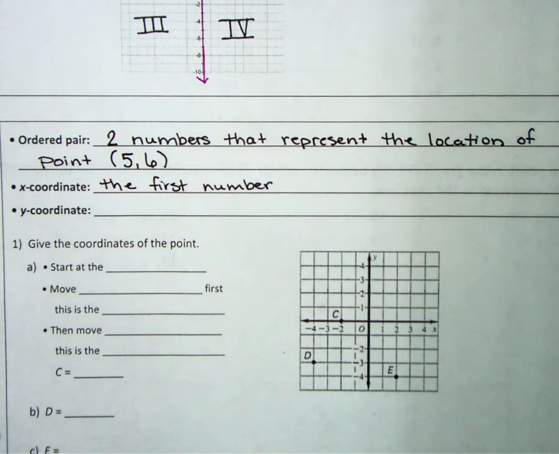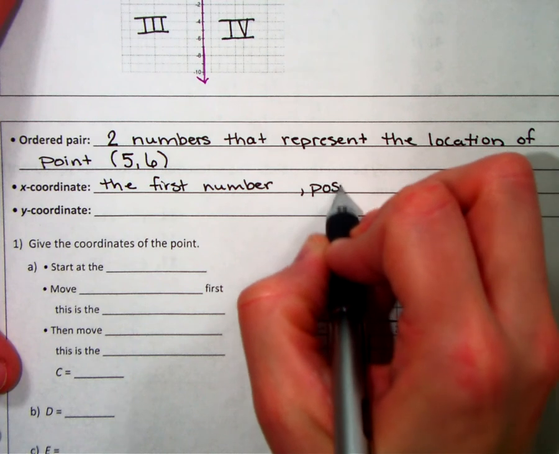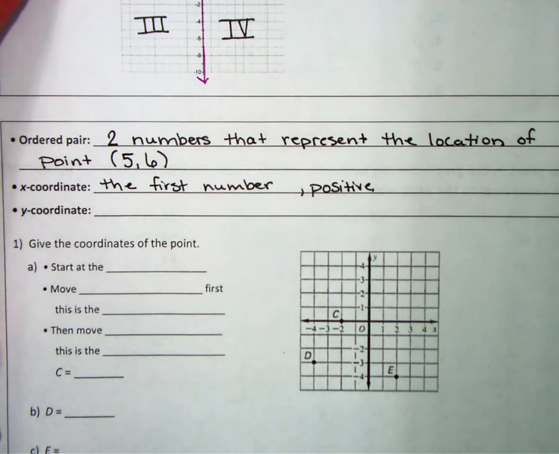Okay. When you are heading to that location, so this is just a quick reference guide, if that number is positive, then that number is telling you to go which direction? So if that first number you see is positive, which direction should you count?